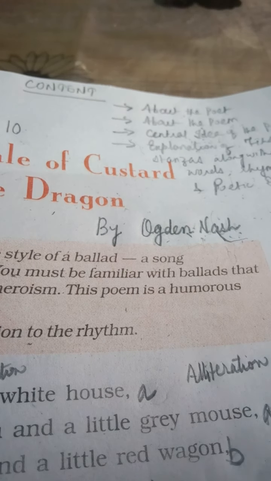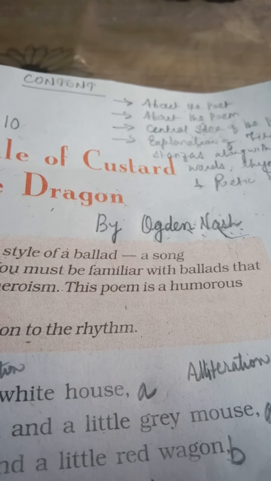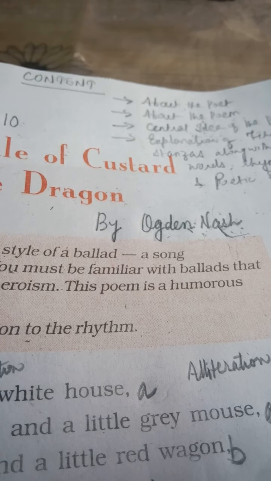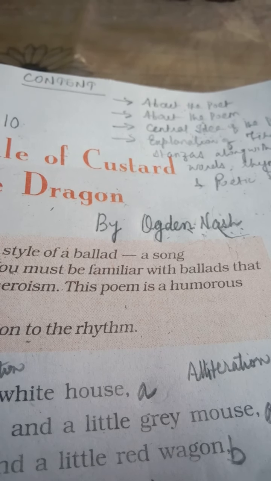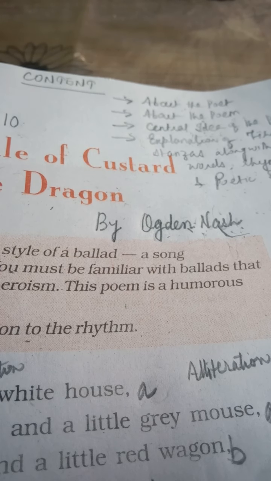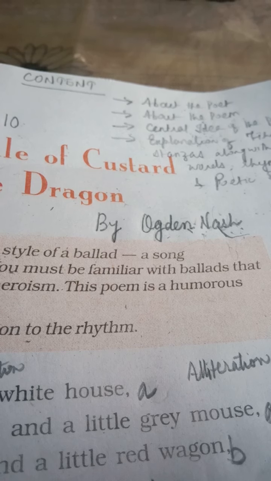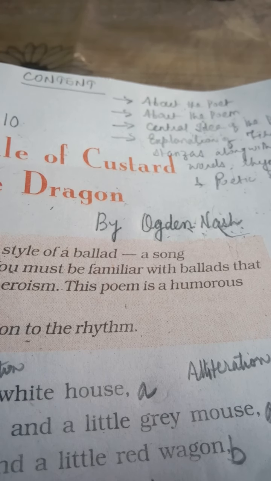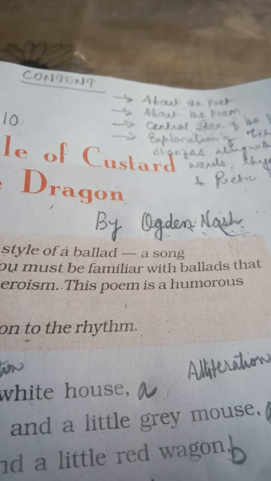This poem is set entirely in the poet's imagination and has no basis in reality at all. The poet imagines a little girl called Belinda and her pets: a little black kitten named Ink, a little grey mouse named Blink, a little yellow dog named Mustard, and a little pet dragon named Custard, the dragon being the most cowardly among them.